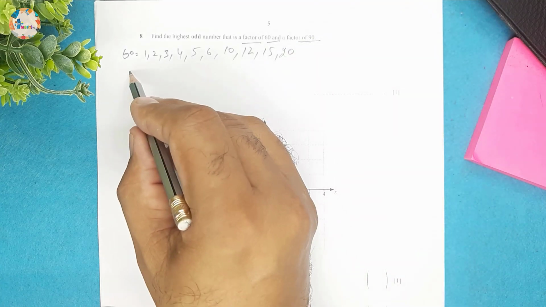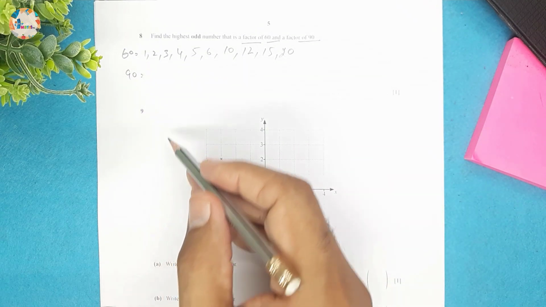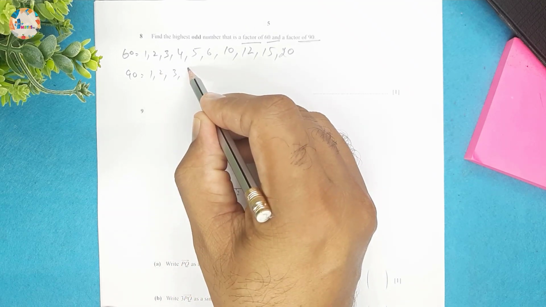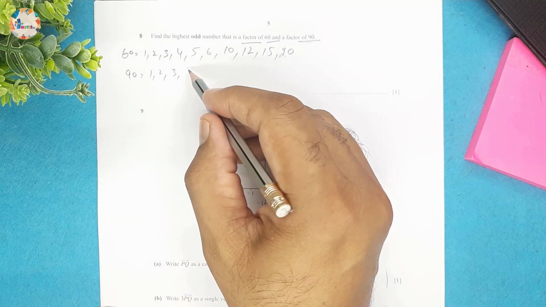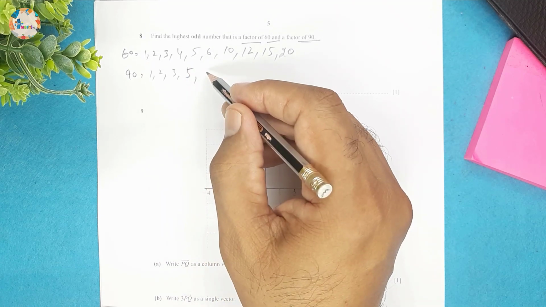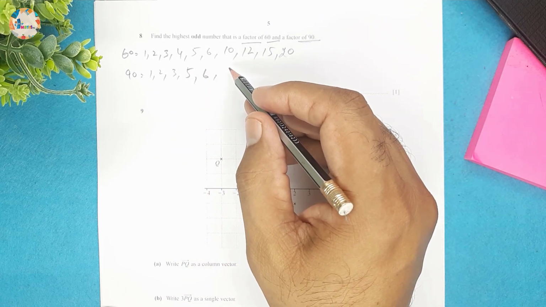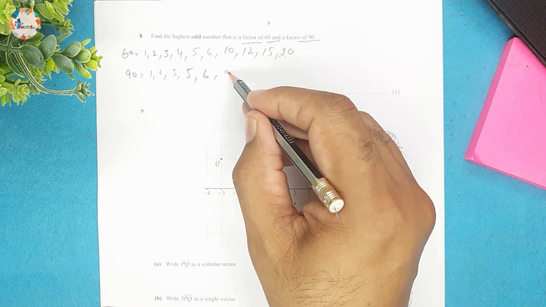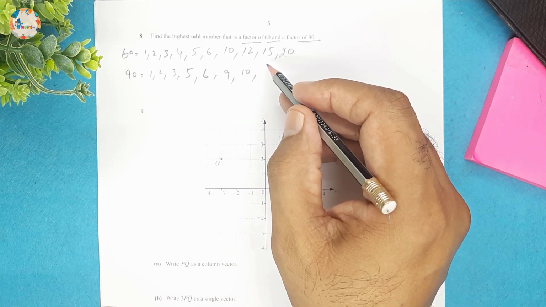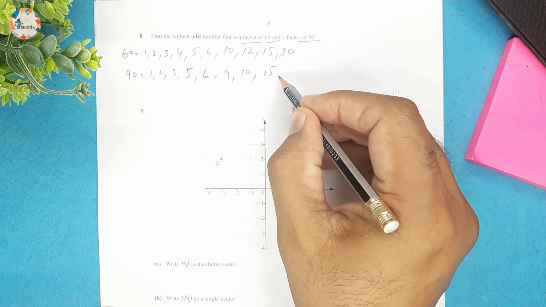And if we check for 90, for 90 also there will be 1 and 2 and 3, and 4 is not dividing, 5 and 6 also, 7, 8, 9 and 10 and 12, no, 13, 14, 15 also dividing.